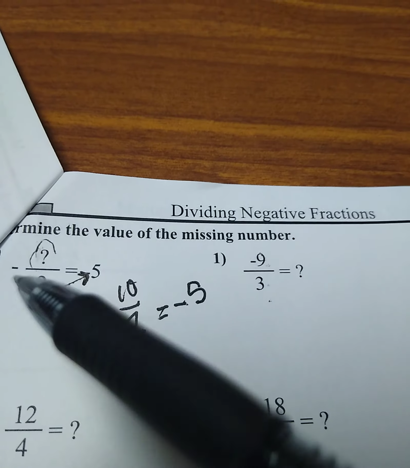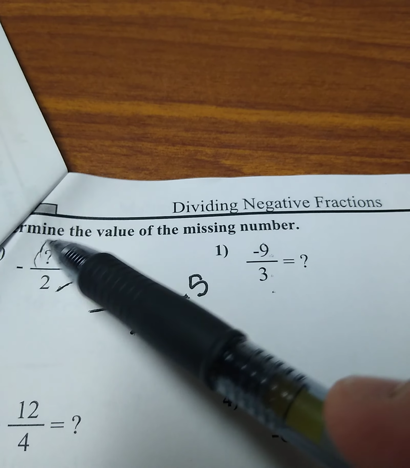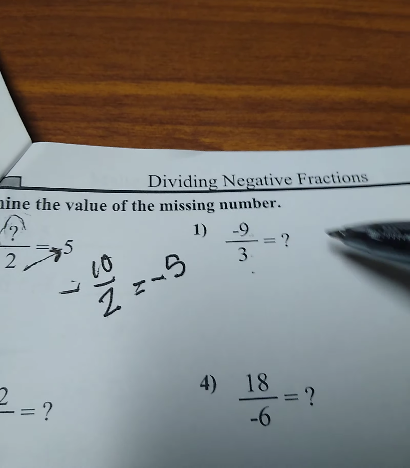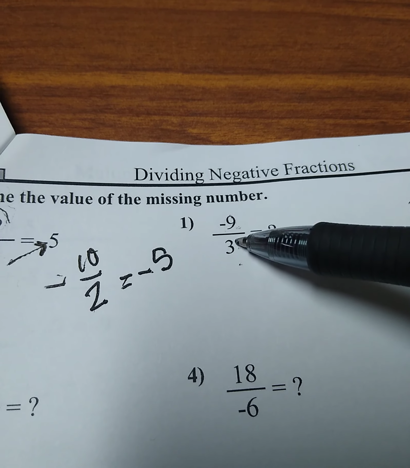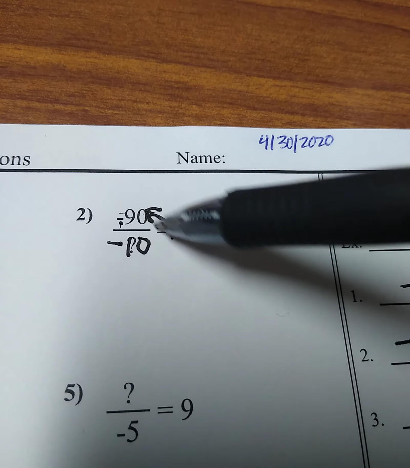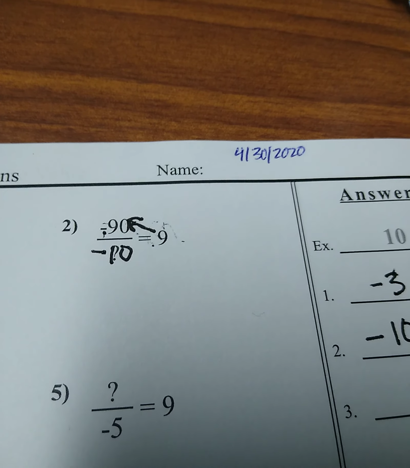So let's look at what we did here. When the top is unknown, you multiply these two. When the answer is unknown, you divide these two. When the bottom is unknown, you divide these two.